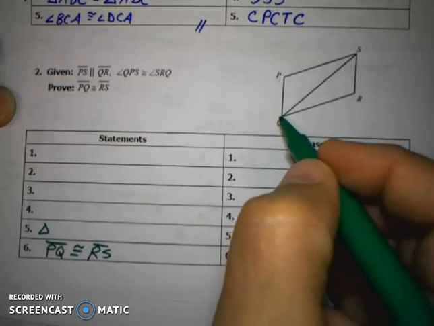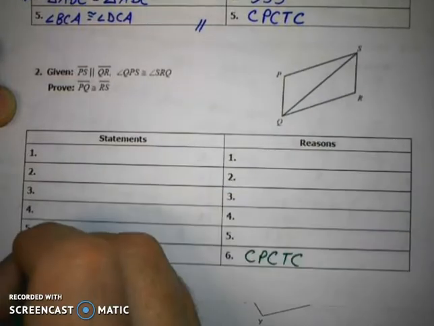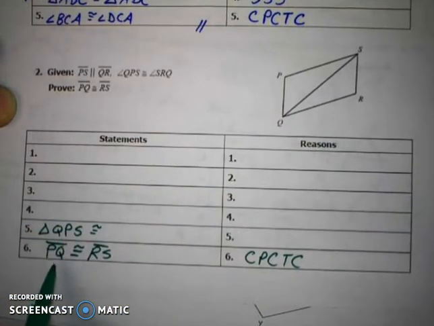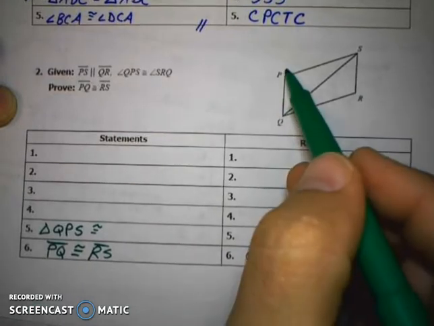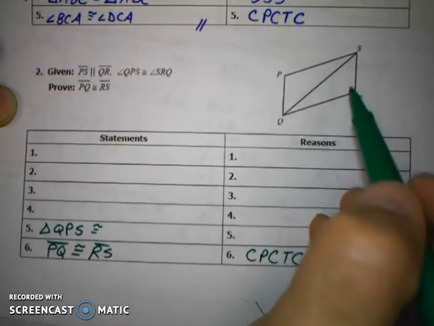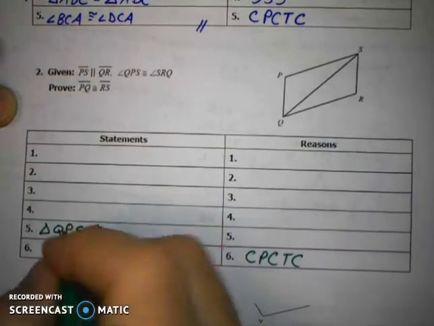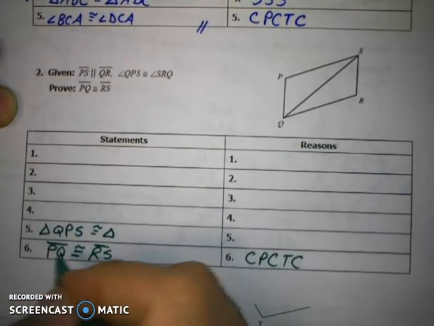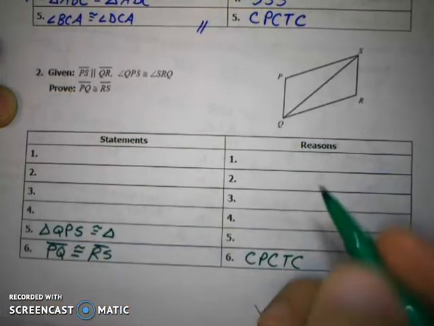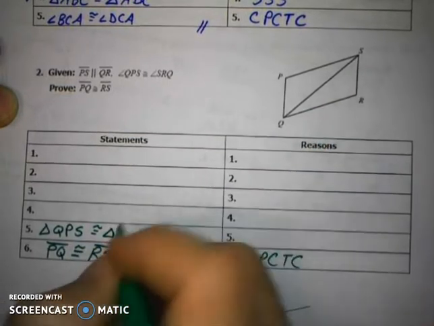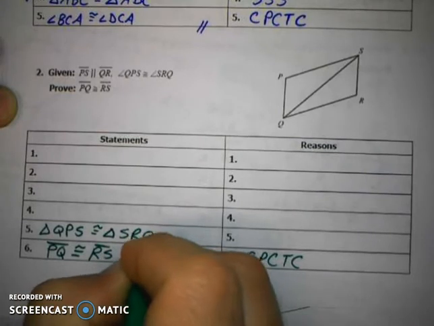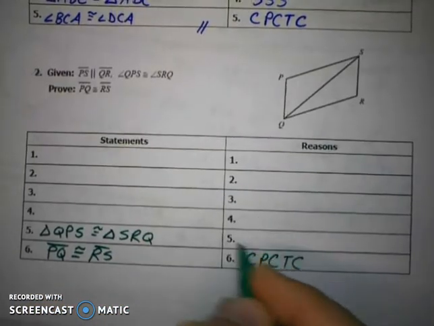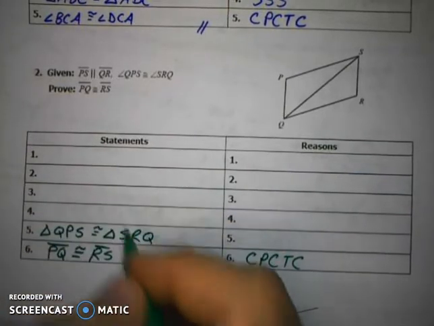I'm just going to pick a corresponding order to use. I'm going to call one triangle QPS. And I know from what I'm trying to prove that PQ is congruent to SR. So that tells me that the other triangle needs to be called SRQ. And I don't know exactly what reason that is until I fill out the rest of the proof.